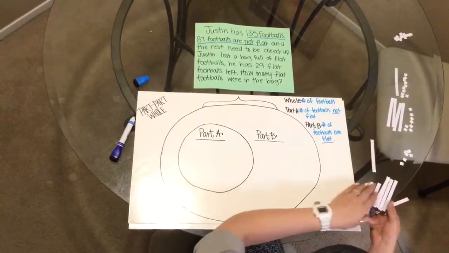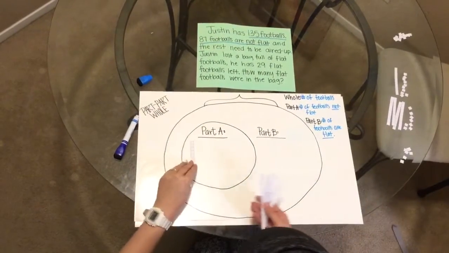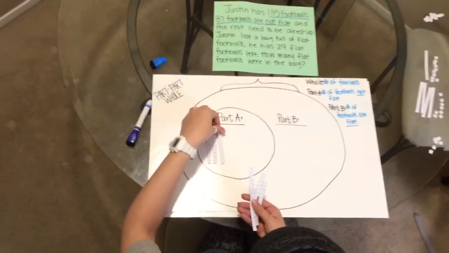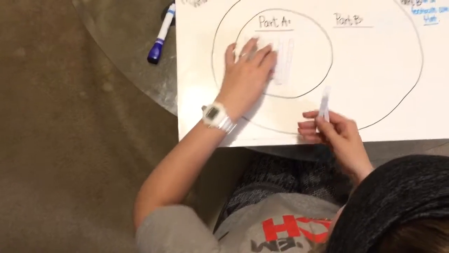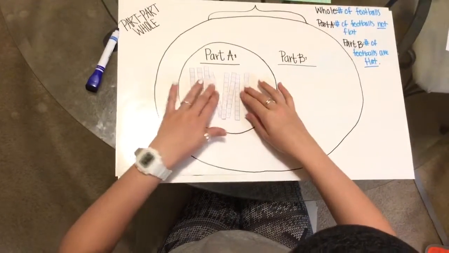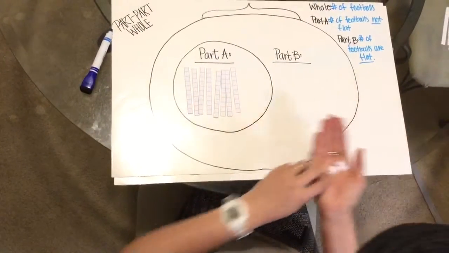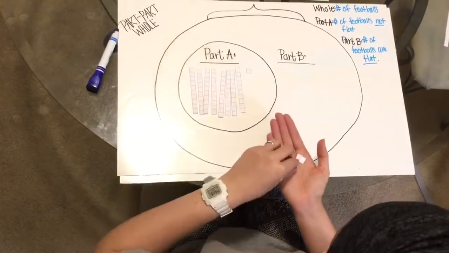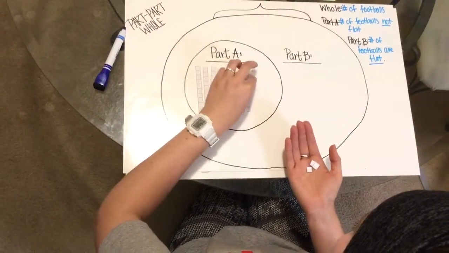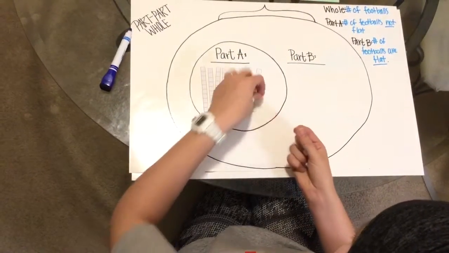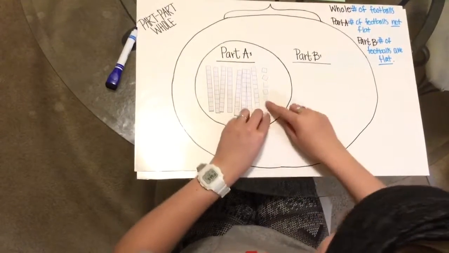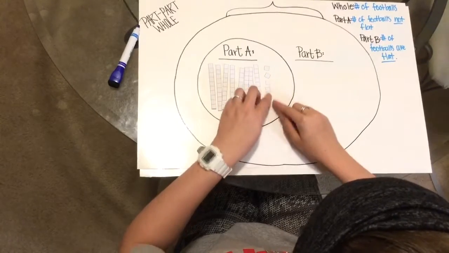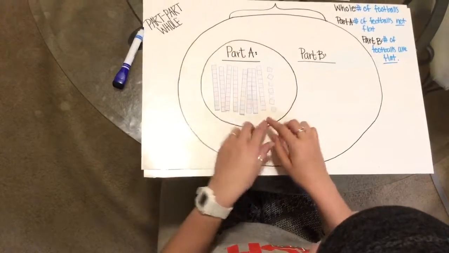So we have 1, 2, 3, 4, 5, 6, 7, and 8. And then 81, 82, 83, 84, 85, 86, and 87. So we have our 87 footballs that are not flat.